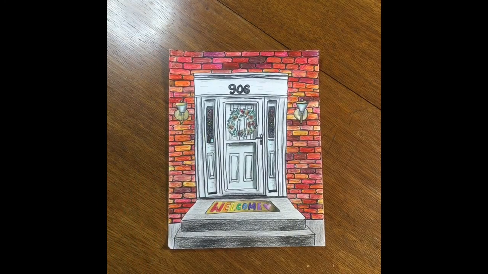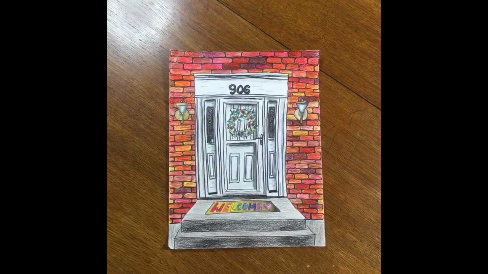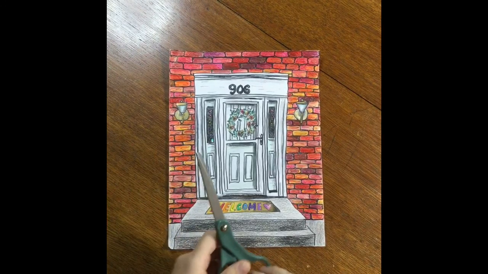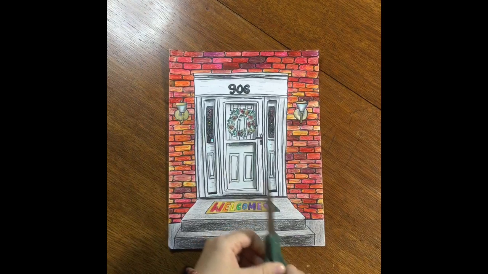So again, I skipped ahead and finished my coloring on my own. I tried to match the colors by looking at my photograph sometimes, but also I made up some new things to change that I would love to have my front door look like.